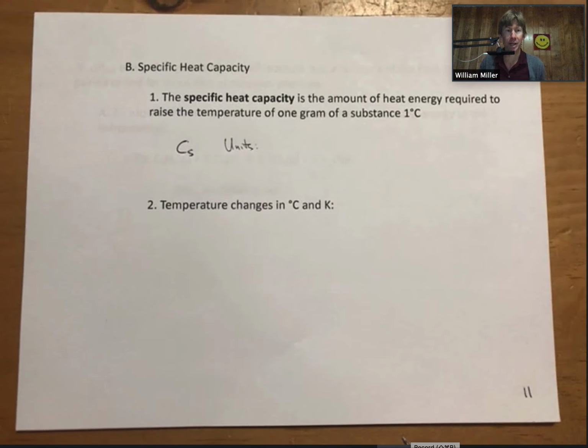Now, Roman numeral 3, where we introduce what's called delta H reaction. It is the change in enthalpy of reaction, and a working definition is that it is a measure of the heat energy gained or lost for a reaction at constant pressure.